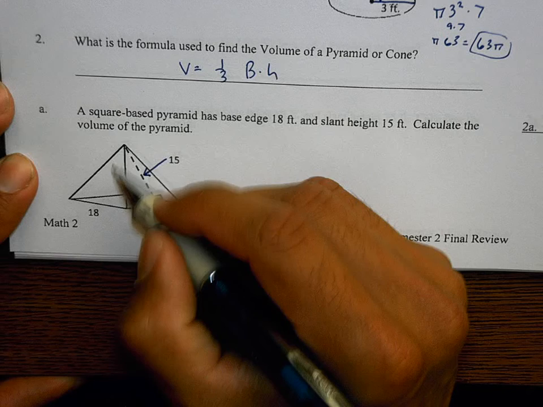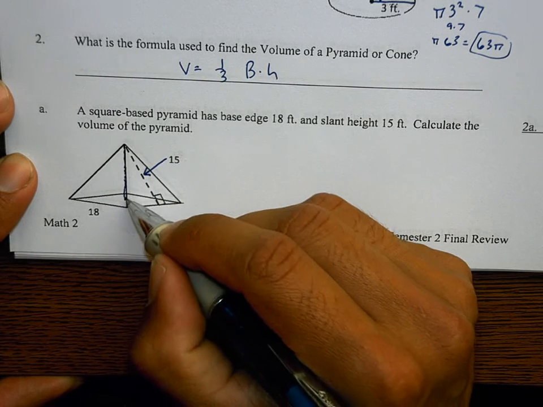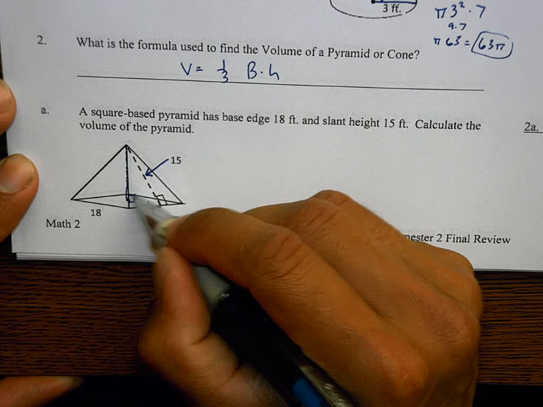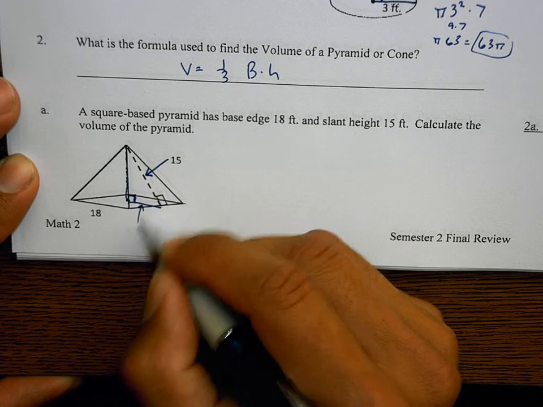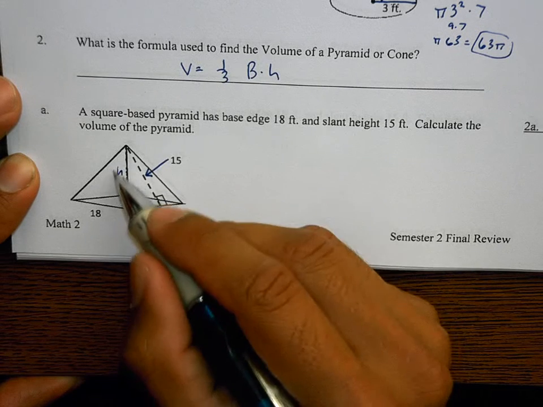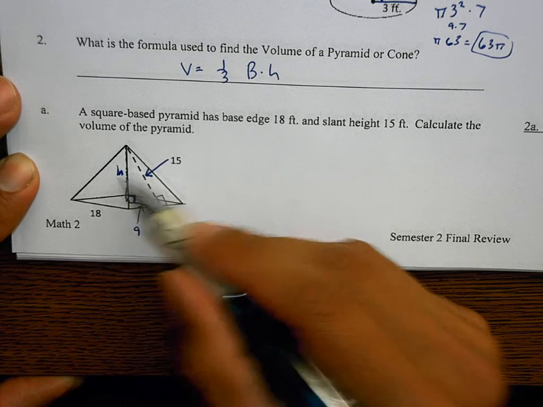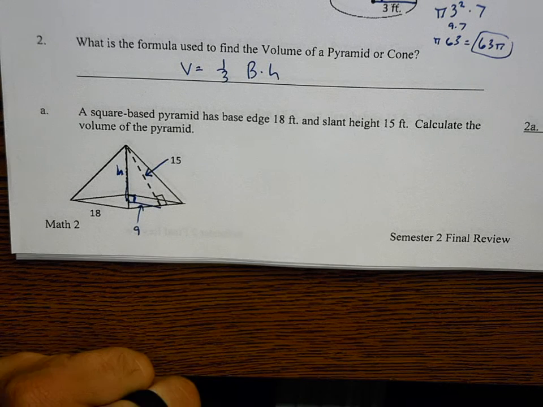You're going to have to figure out what the actual height is going to the center of this thing and figuring out using Pythagorean Theorem. If this whole thing's 18, halfway is 9. To find the height, you're going to have to use Pythagorean Theorem to figure out what that height is when you're doing that problem.